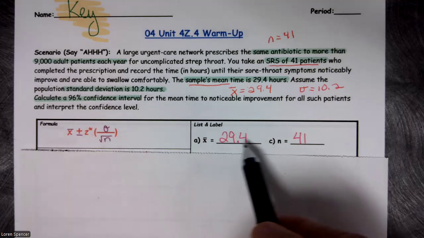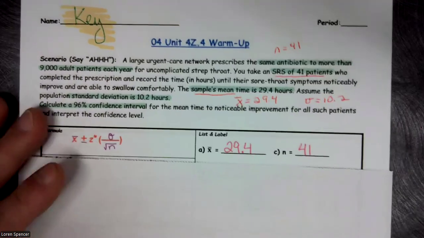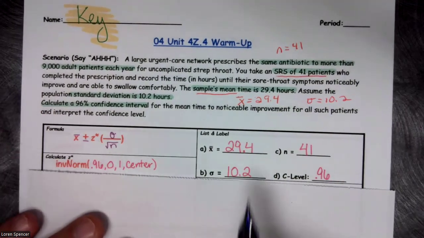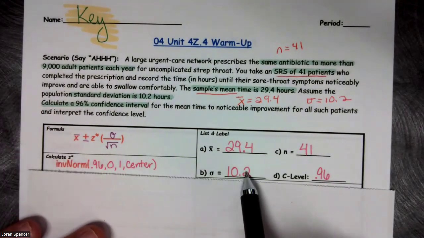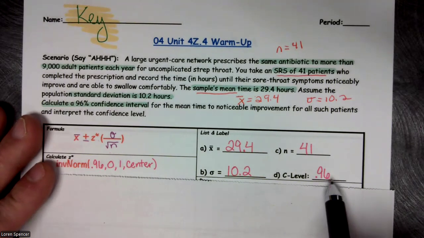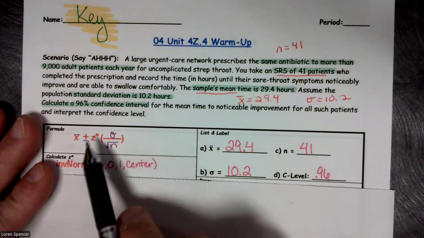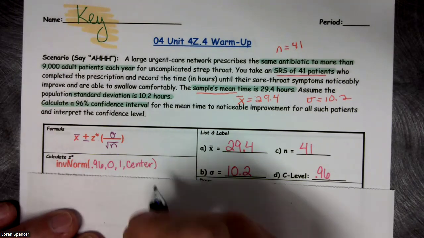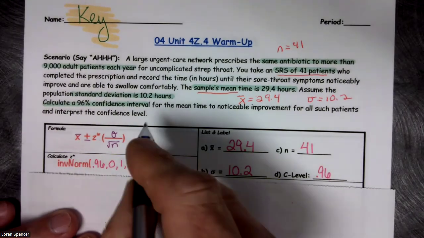So there's our X bar, there's our N, there's our standard deviation of 10.2, and here's our confidence level. The one thing we need to calculate is our Z star, so how do I do that? First off, I should probably draw myself a little picture.